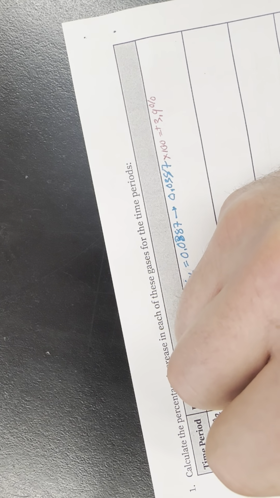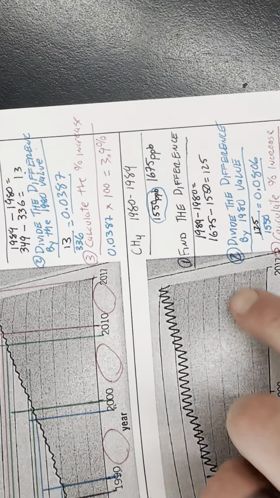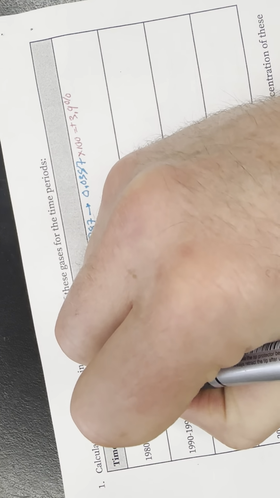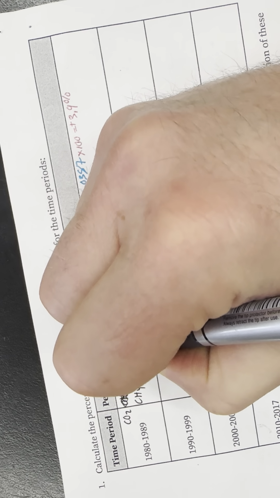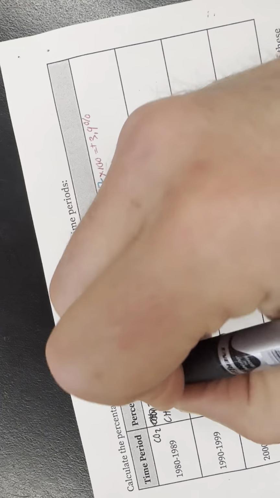I can do methane now, which is CH4. And so we did the same thing. So we had methane, which was 1675 minus 1550. We're going to take 1675 minus 1550, and that would get us a difference of 125.